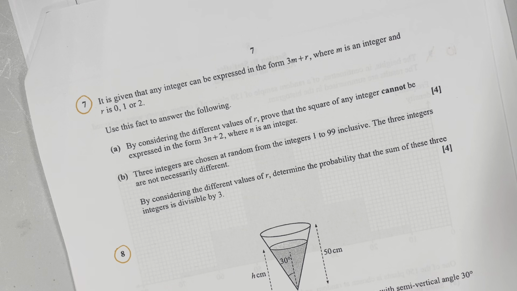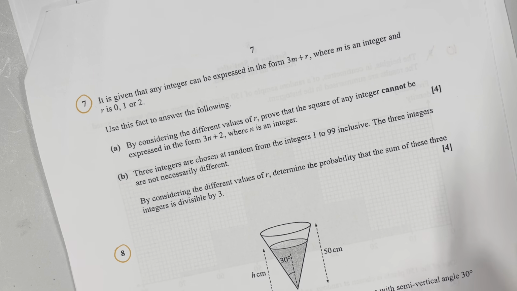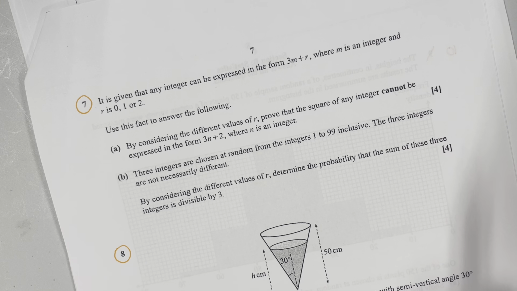Okay, question 7. It is given that any integer can be expressed in the form 3m plus r, where m is an integer and r is 0, 1 or 2. Use this fact to answer the following. By considering the different values of r, prove that the square of any integer cannot be expressed in the form 3n plus 2, where n is an integer.